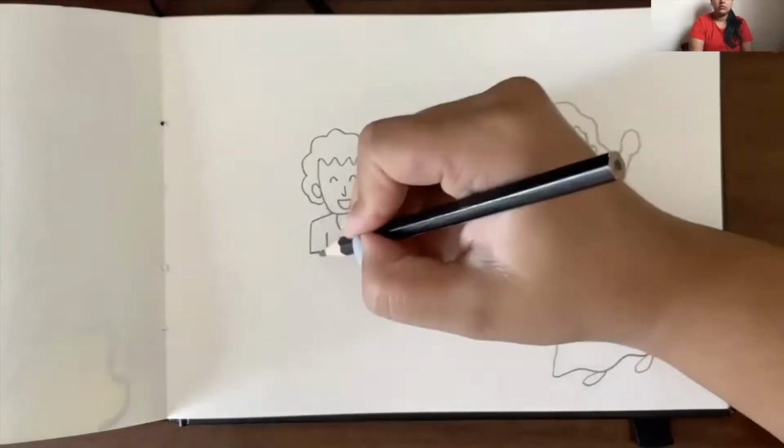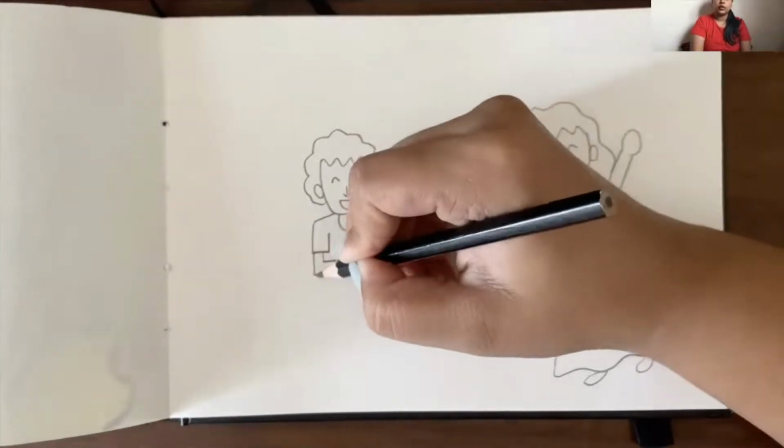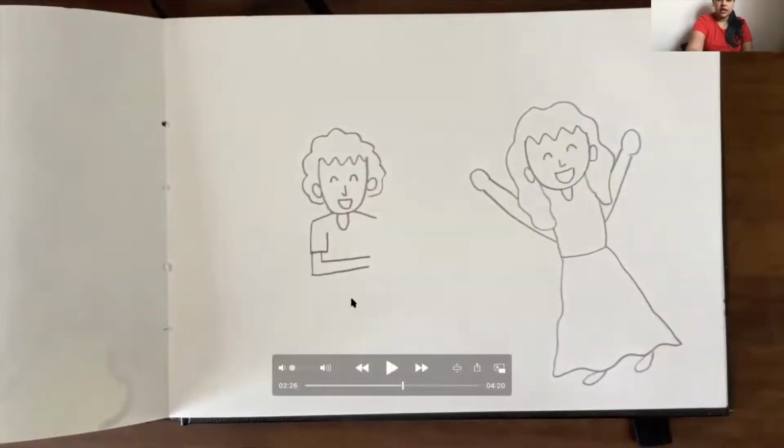So now his arm, so 1, 2 and 1, 2. So you can see his arm is coming out of his sleeve, moving towards the girl. So 2 lines down and 2 lines on the side.